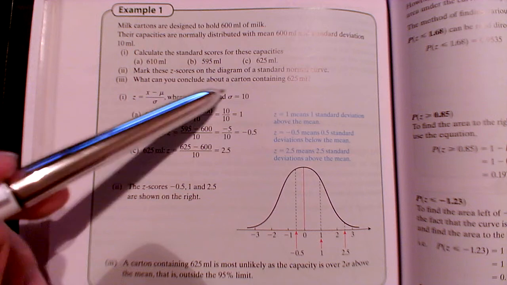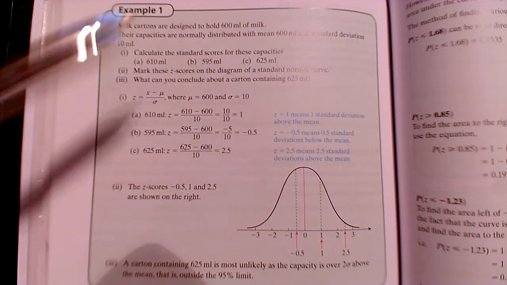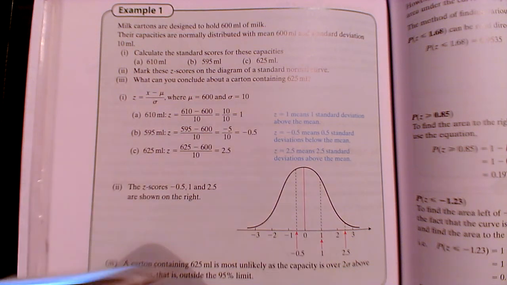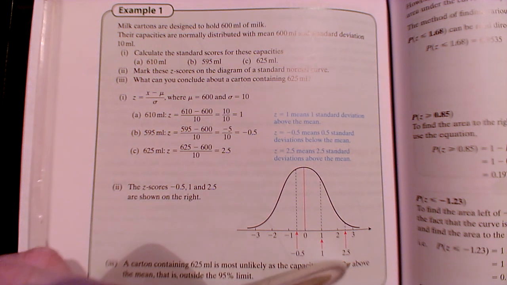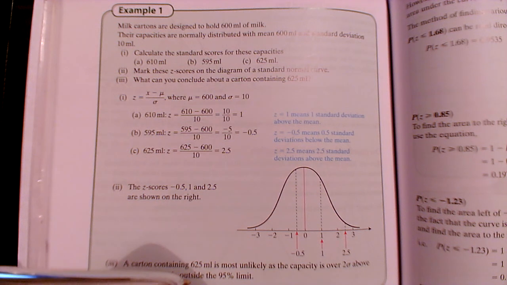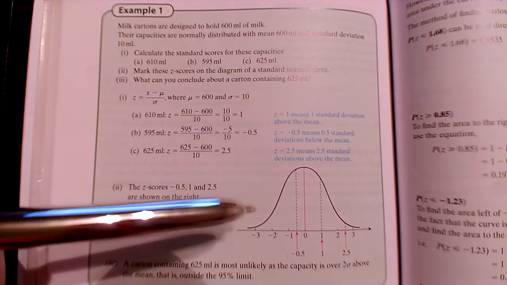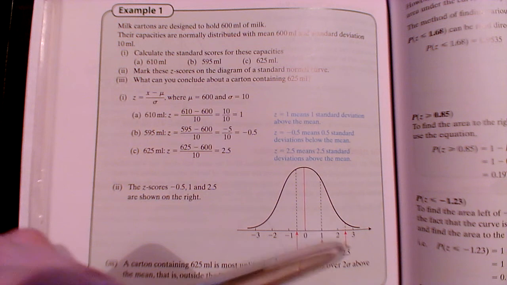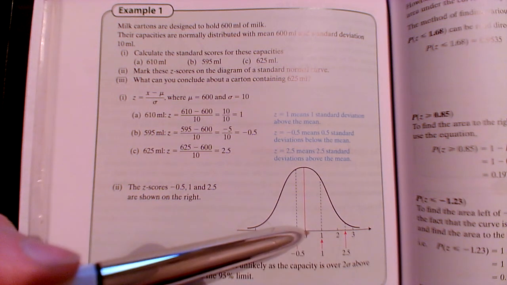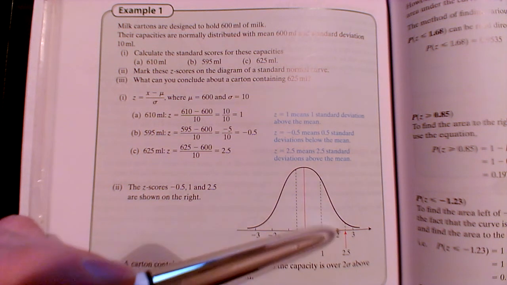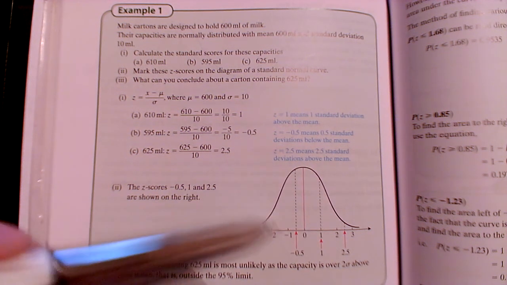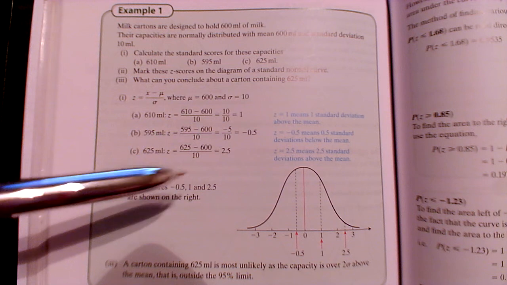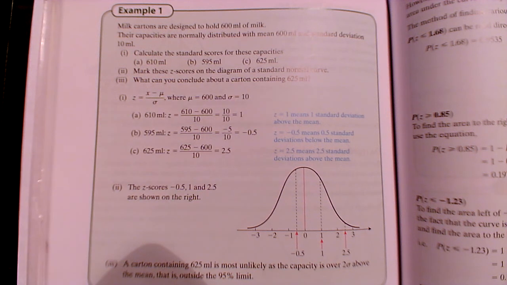And what can you conclude about the carton containing 625 milliliters? So 625 milliliters is the one up here. Well, the carton containing 625 milliliters is most unlikely, as the capacity is over 2 standard deviations above the mean. This is outside the 95% limit. So what we know here is it's very unlikely we're going to get something up here, because remember we said within 2 standard deviations there's a 95% chance that the data will be in here. So it's very, very rare that you're going to get a carton with 625 milliliters.